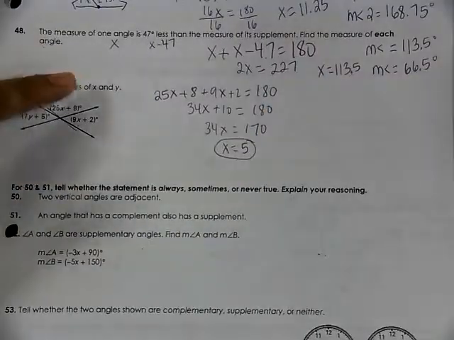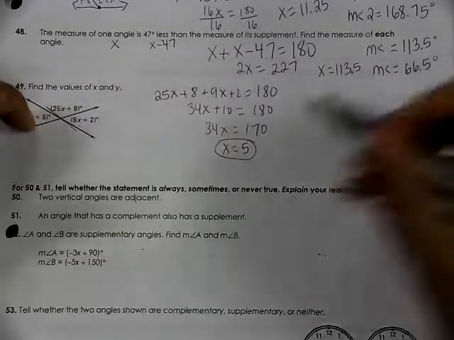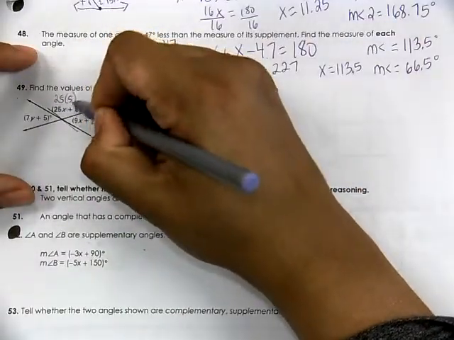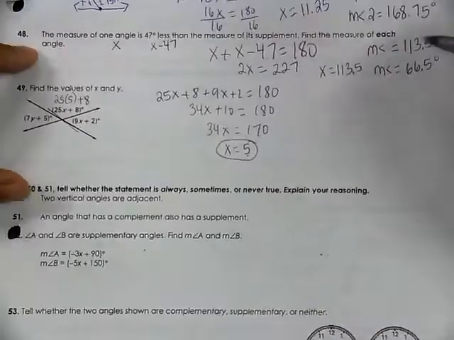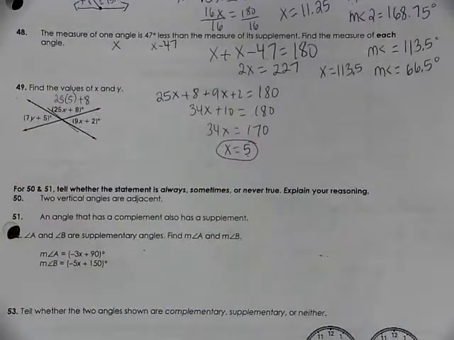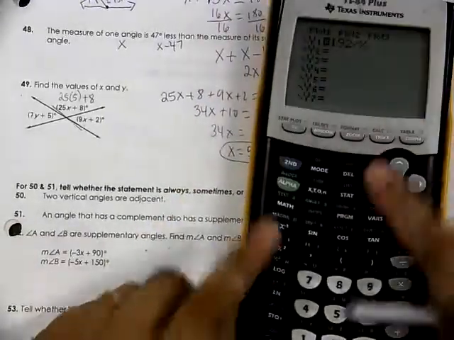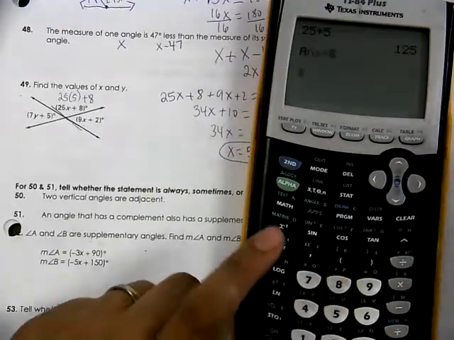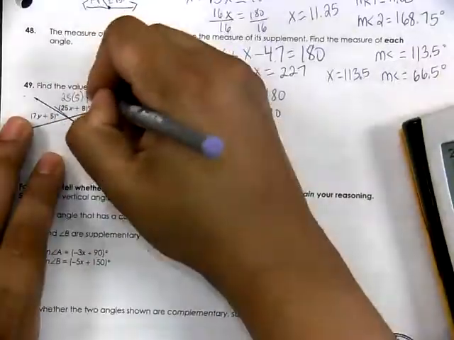So if x is 5, we're done there, but to find y, I actually do have to take this 5 and substitute it back in. So 25 times 5 plus 8 comes out to, actually I didn't write that answer, but I can calculate it real quick. So 25 times 5 plus 8 comes out to 133.